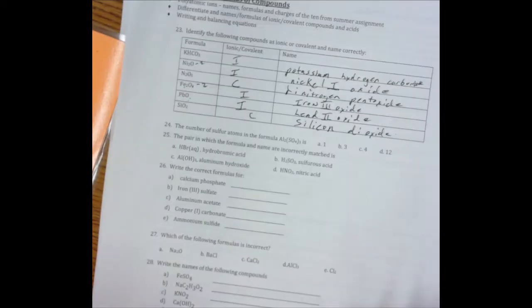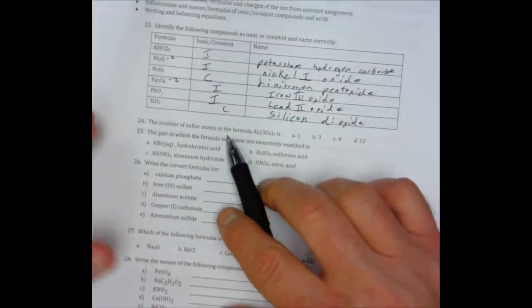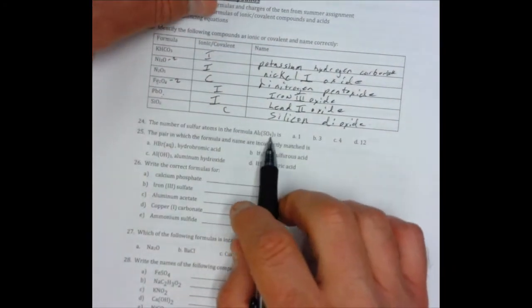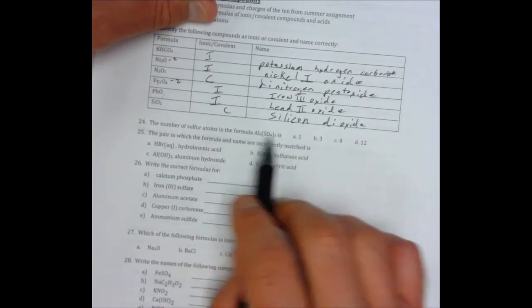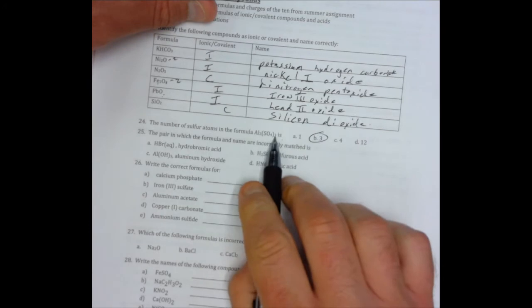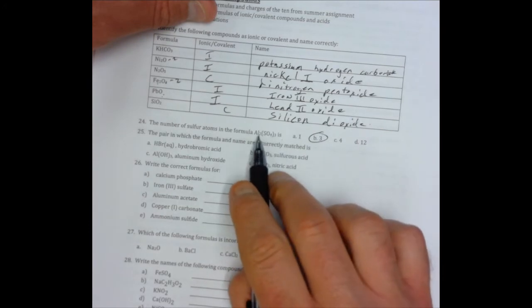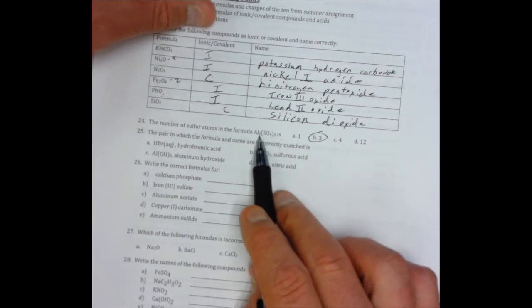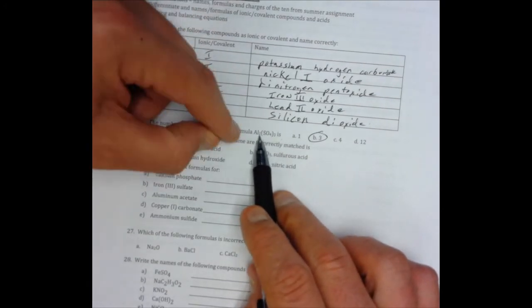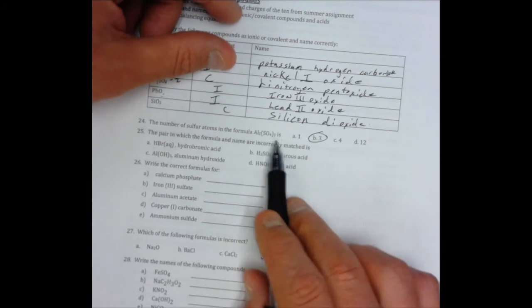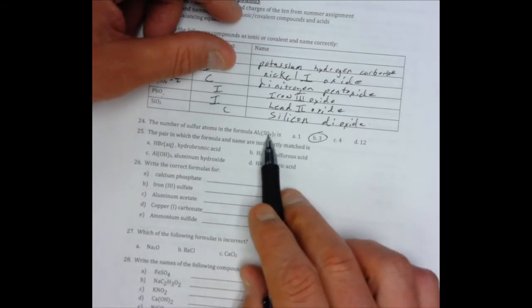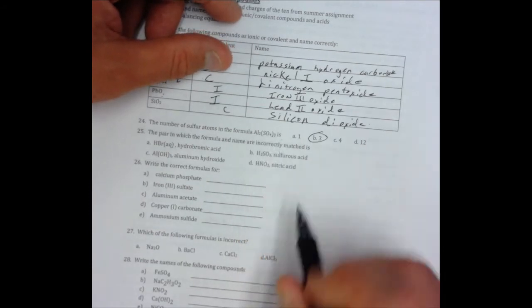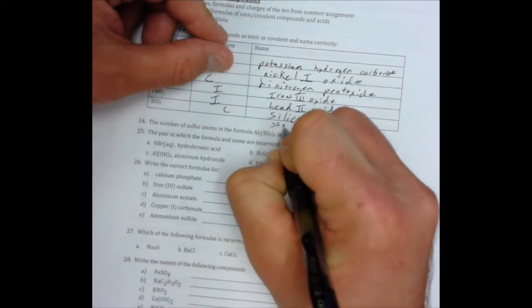Boom. The number of sulfur atoms in the formula aluminium sulfate is, well, sulfur atoms, 3 times 1 is 3. How many oxygens are there? 3 times 4 is 12. How many aluminiums are there? 2. It's always the number that it goes directly after. This number refers to whatever's in the parentheses because it goes directly after the parentheses. So that's like saying we have 3 of these.